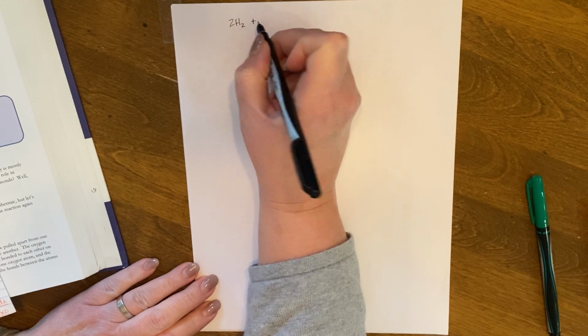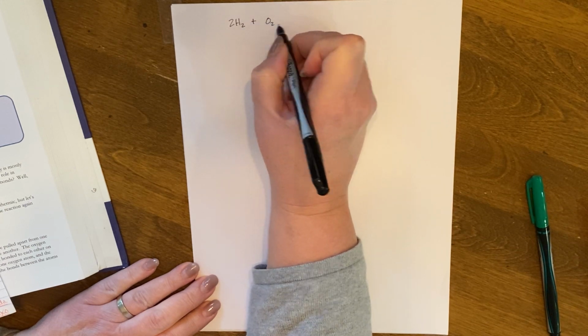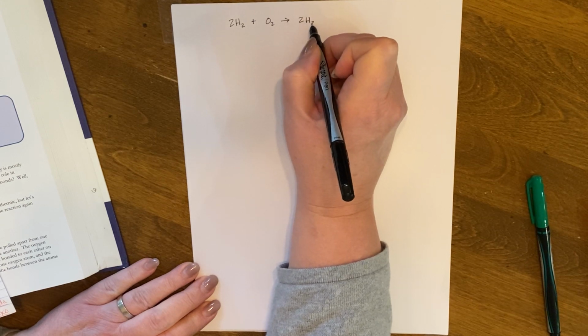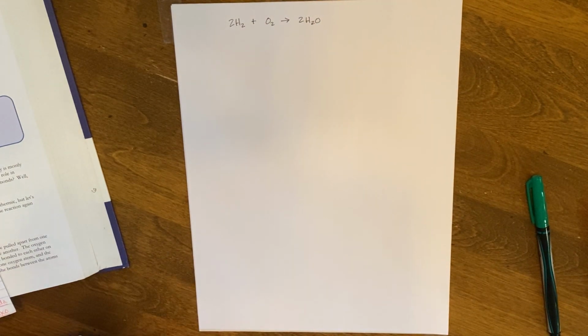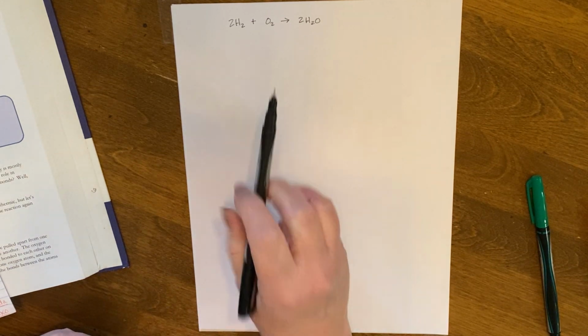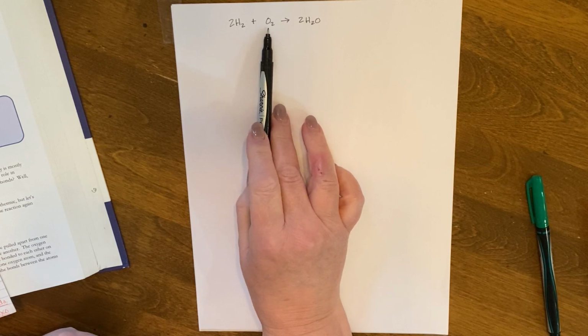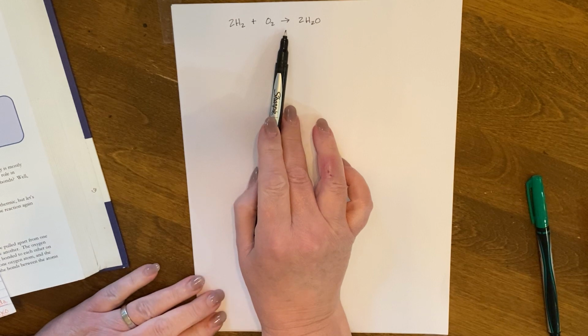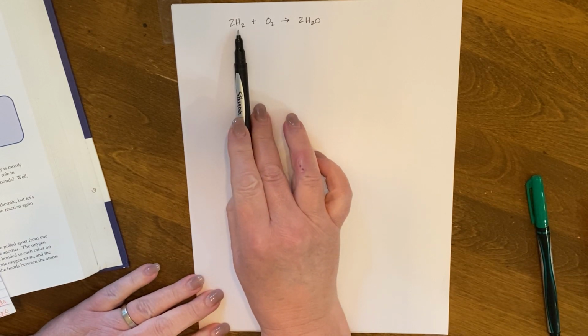2 hydrogen molecules plus oxygen yields 2 water molecules. Okay, this is actually a type of combustion formula, so hopefully you remember that. When we add pure oxygen to something and end up with water, it's combustion. It's the combustion of hydrogen.